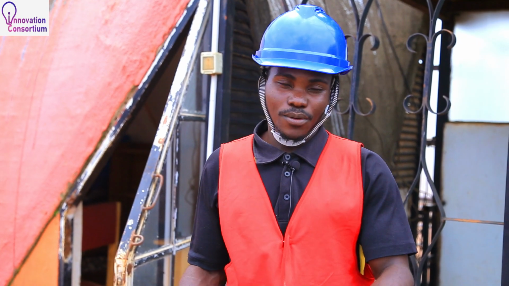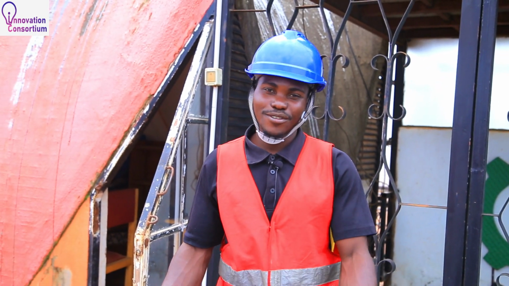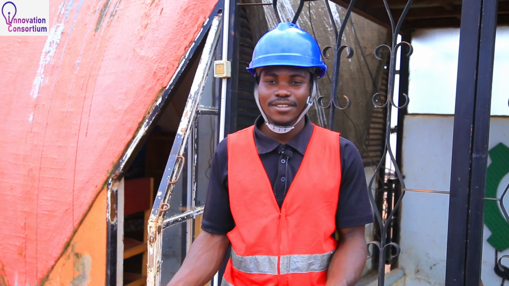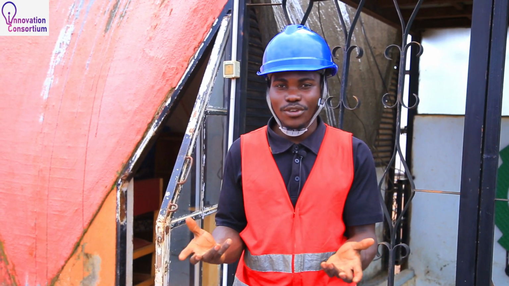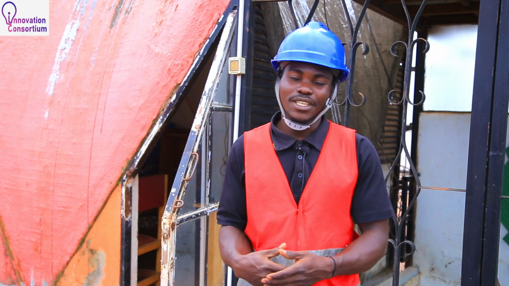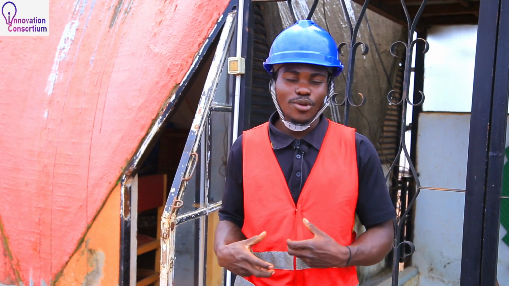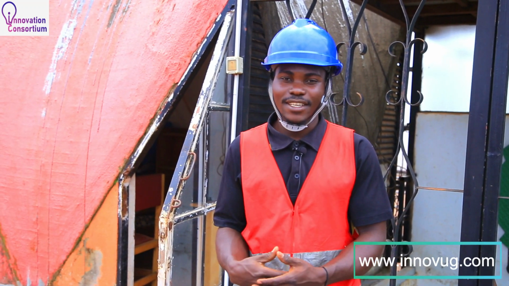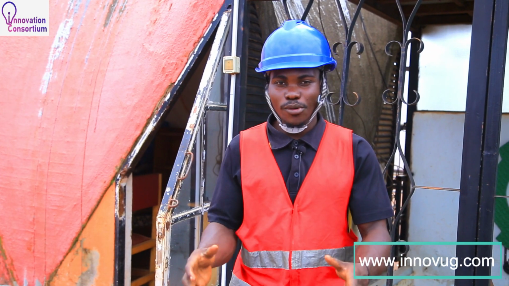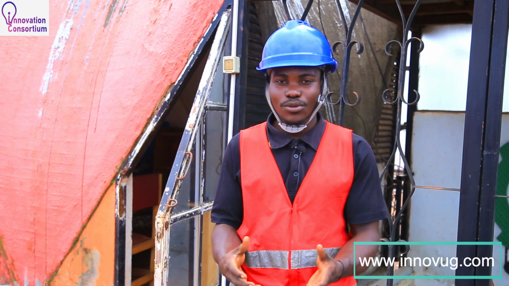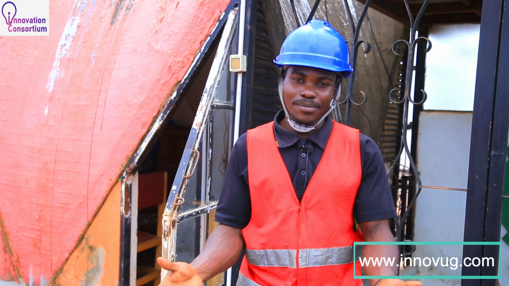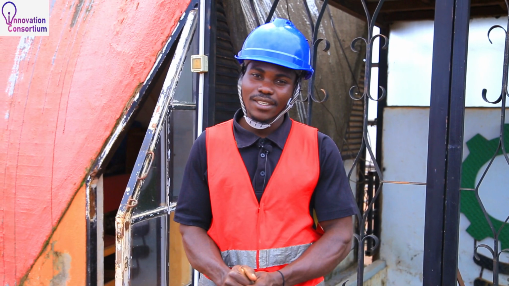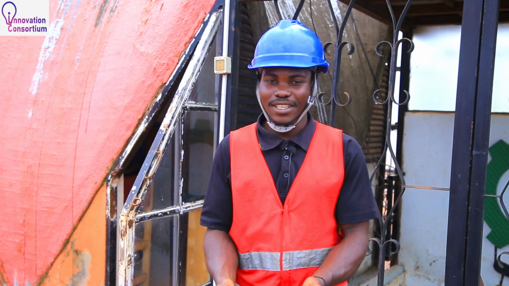So with the few PPE I've shown you, I hope you have a clear image of what PPE is. Whatever work you're doing, be it in your home or in the workshop, the personal protective equipment you put on to prevent yourself against any hazards is what we call PPE. And it's a must. We need them in any works we do. So that is it for the PPE. I hope you've understood what they are.